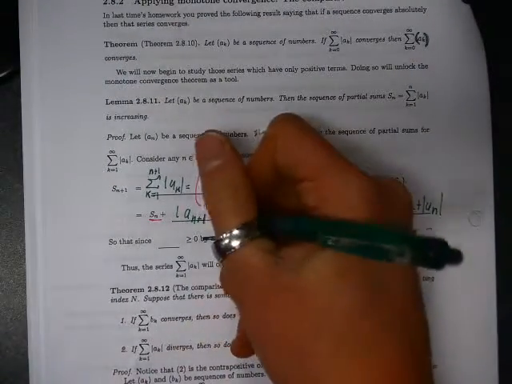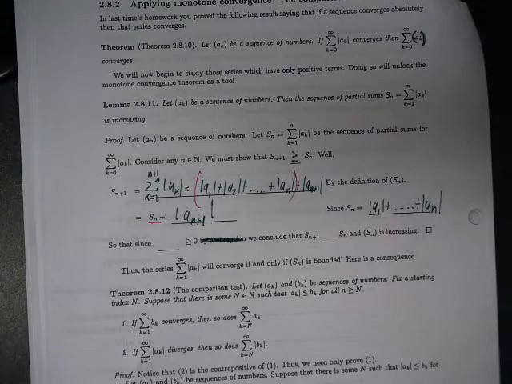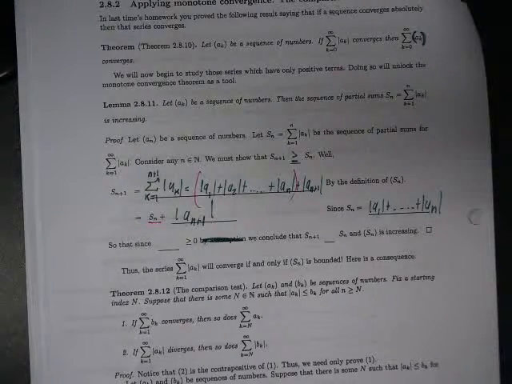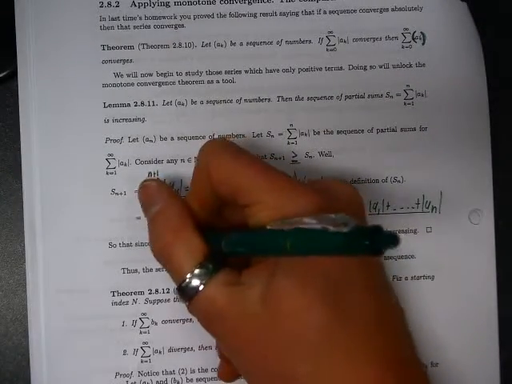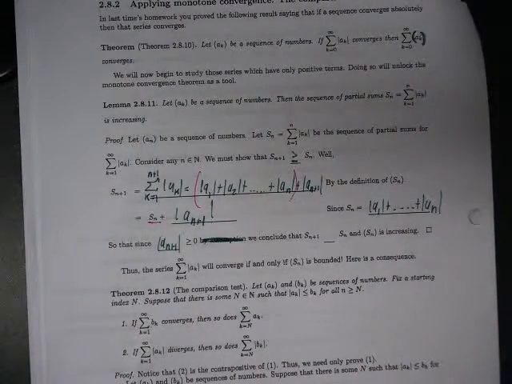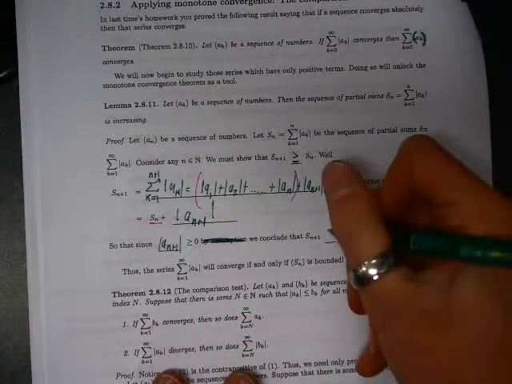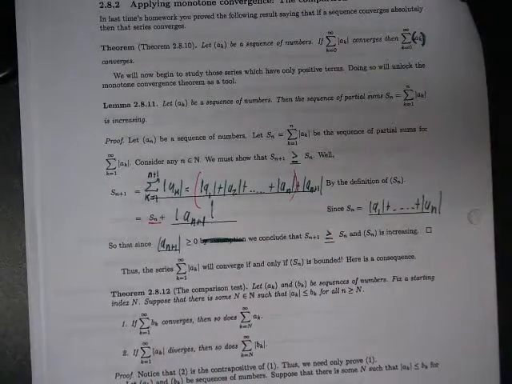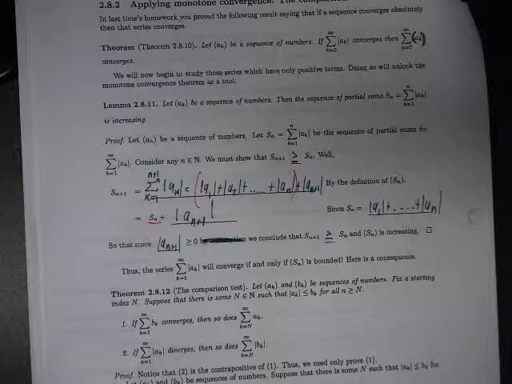So tell me, this quantity, the absolute value of a_{n+1}, is there any danger of it being negative? It's an absolute value of something. It can't possibly be negative. So |a_{n+1}| is definitely bigger than or equal to 0. And so it must be that S_{n+1} is bigger than or equal to S_n. So the sequence S_n is increasing. I don't like the one by assumption there because it's not an assumption anymore, it's a conclusion. It's because it has an absolute value bar around it.